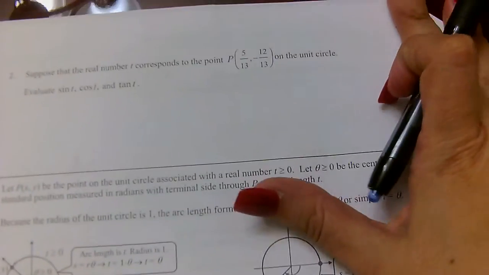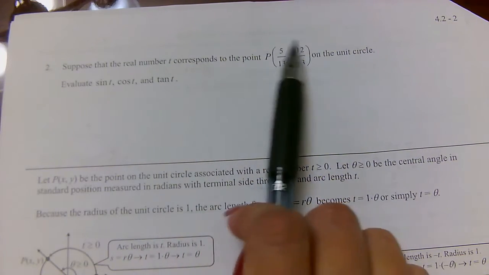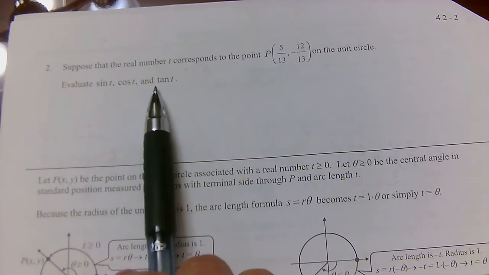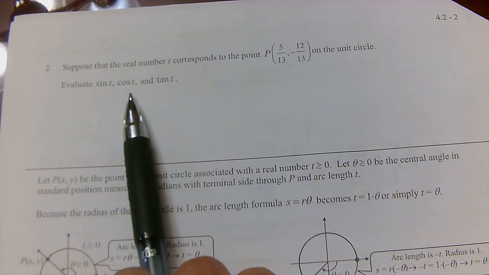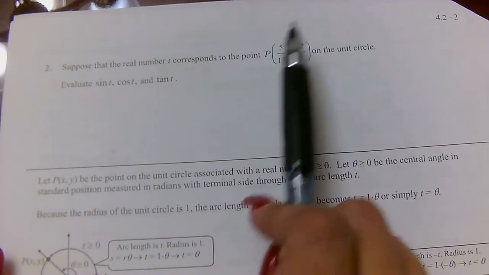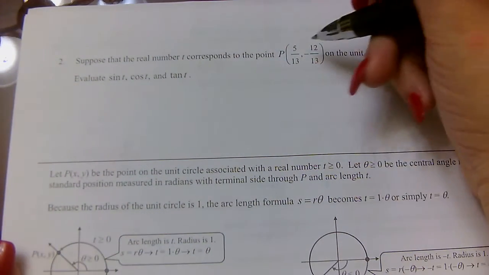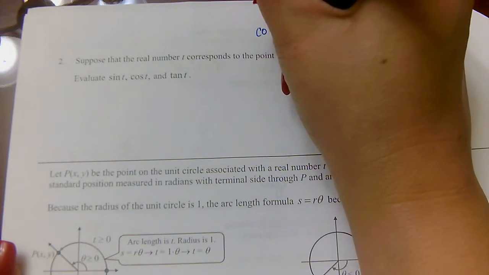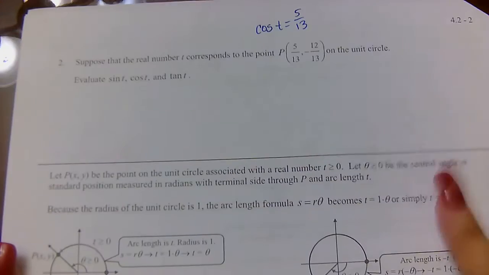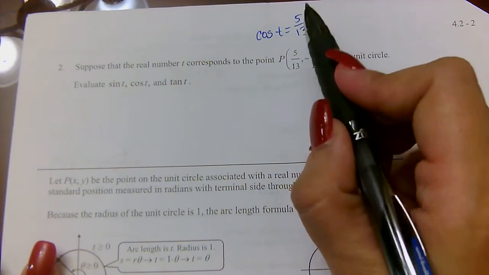All right, here it says, now we're going to suppose that the real numbers t correspond to a point. Here's a point on the unit circle. Evaluate. Now we're just going to evaluate. So this is the part that I actually like to do a lot, and I'm going to show you how to do it. So remember, this is your x, this is your y. This can also be referred to as your cosine. So what I can do here is say cosine of t equals 5/13. Okay, t is going to represent your angle. This is representing your ratio.